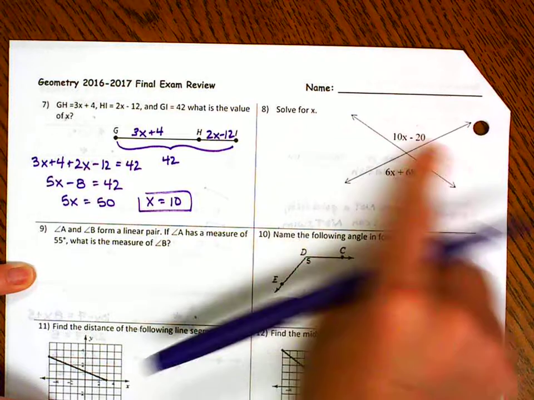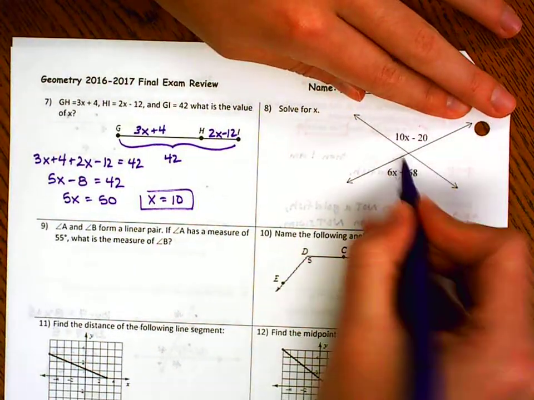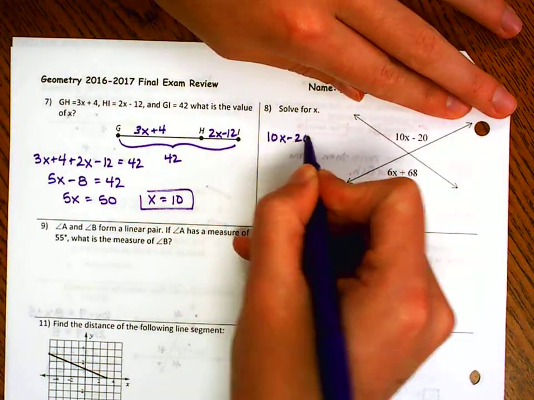Okay. Here we have vertical angles. Vertical angles are congruent. Their measures are equal.